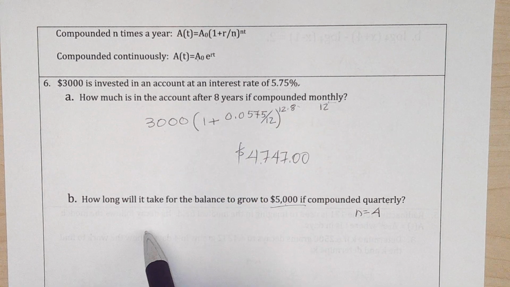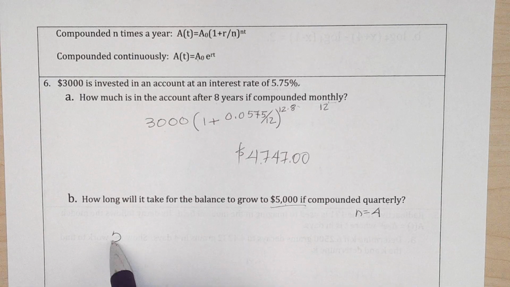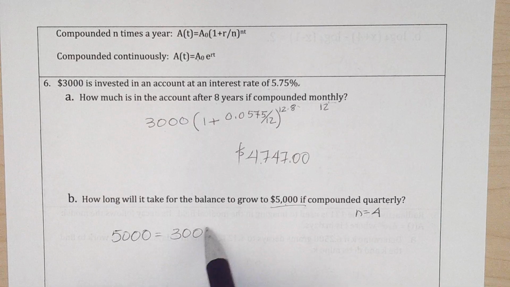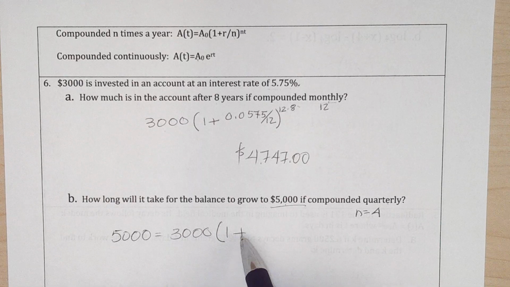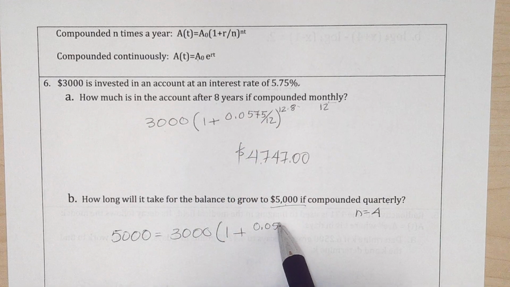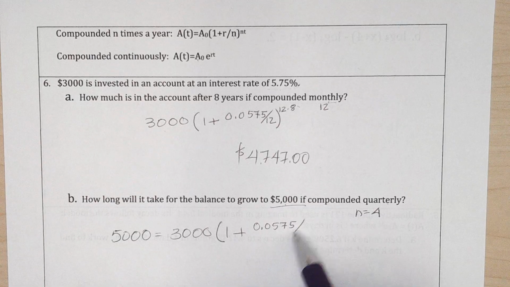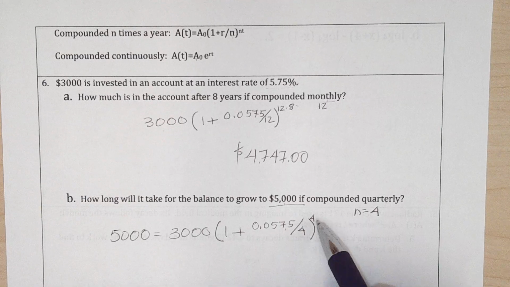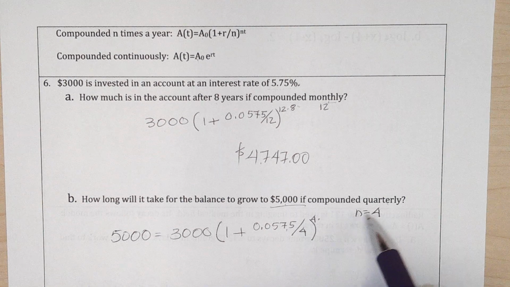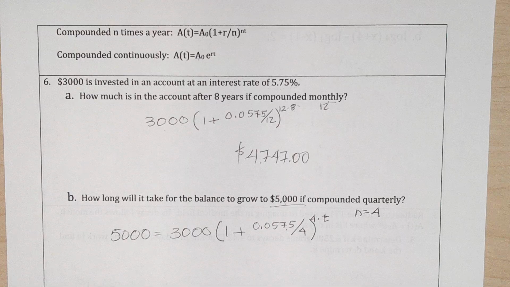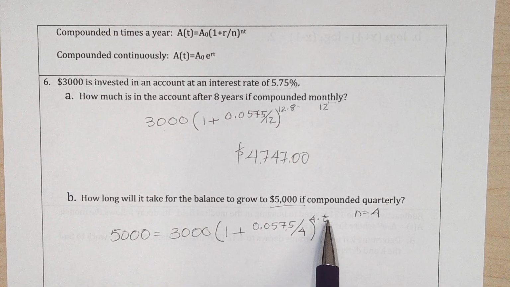So we start with 3,000 and want to end up with 5,000. 1 plus the same interest rate, 0.0575, compounded quarterly, so we put 4. We multiply this for 1 year, and then we do it for 8. We don't know how many years to get to 5,000, so we have to solve for the power.